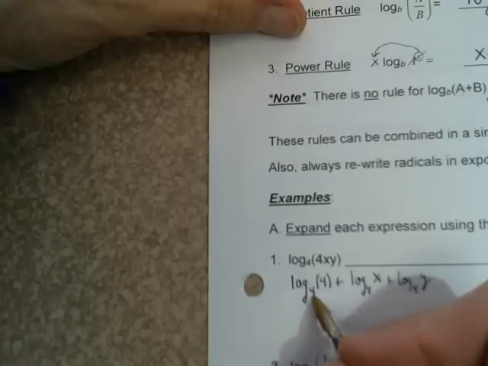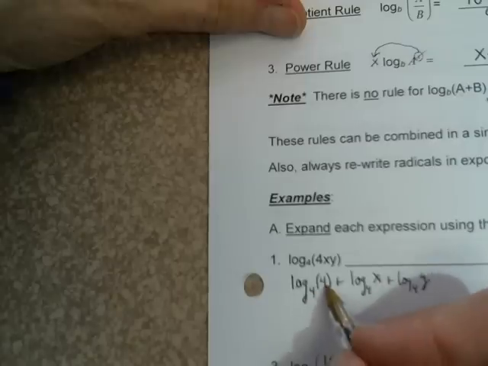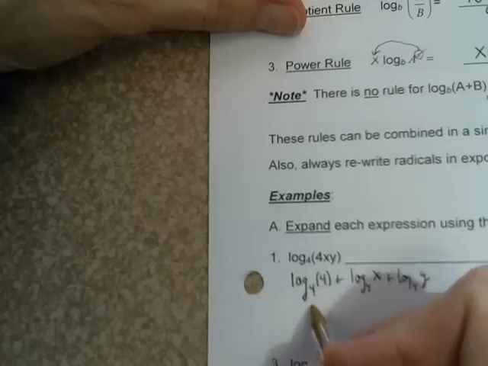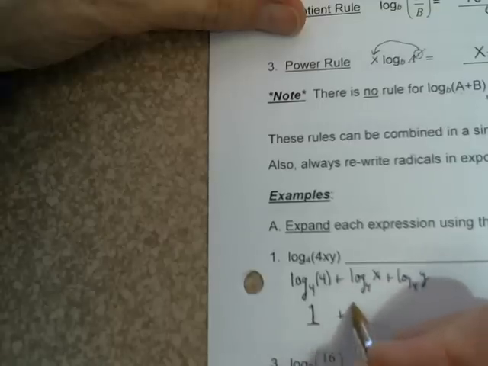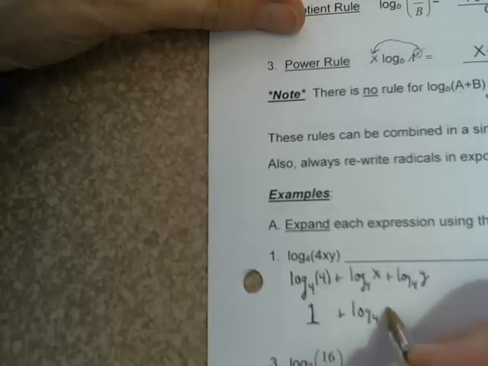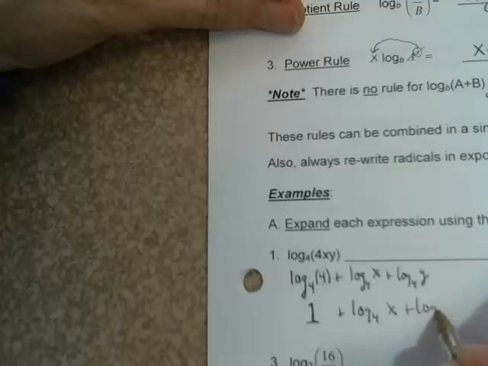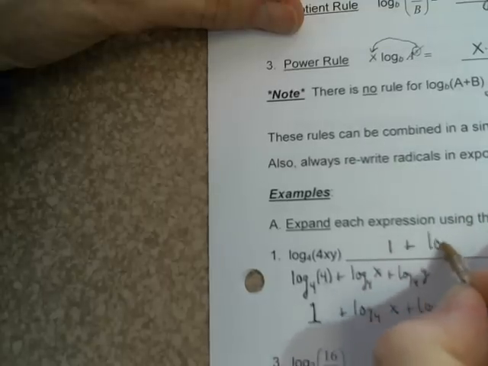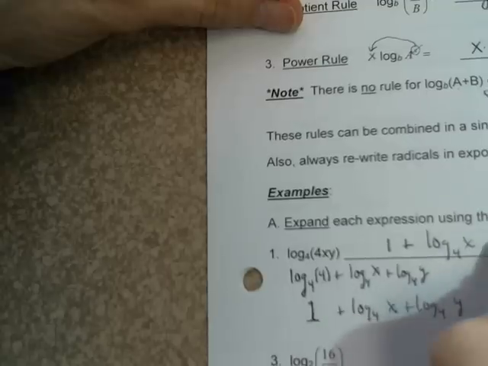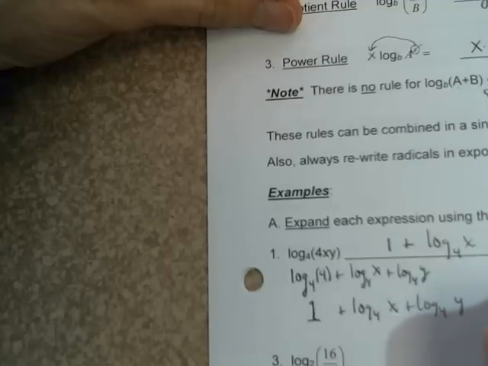What is the exponent on a 4 that would equal 4? Well, it would be 1. So log base 4 of 4 is just equal to the number 1, and this is 1 plus log base 4 of x plus log base 4 of y. So there's your final answer: 1 plus log base 4 of x plus log base 4 of y.